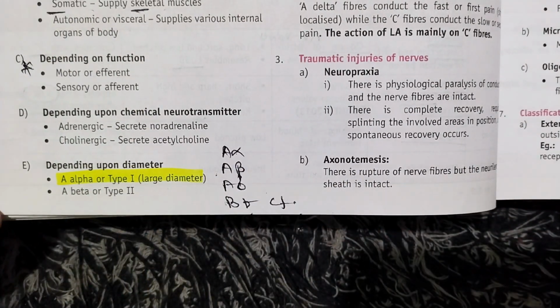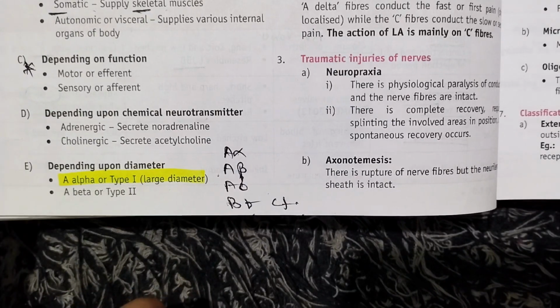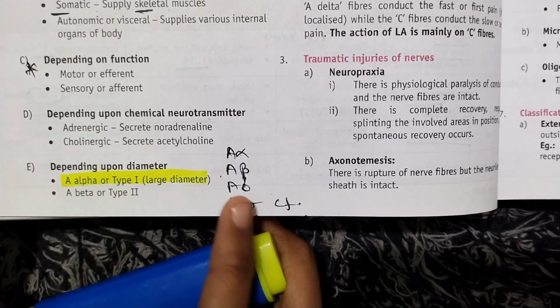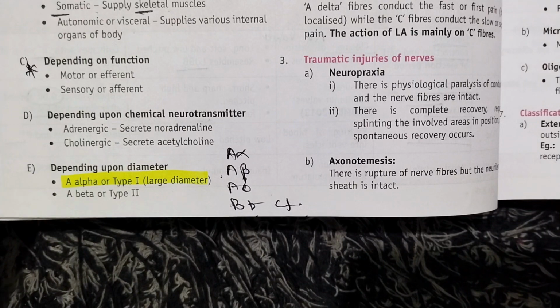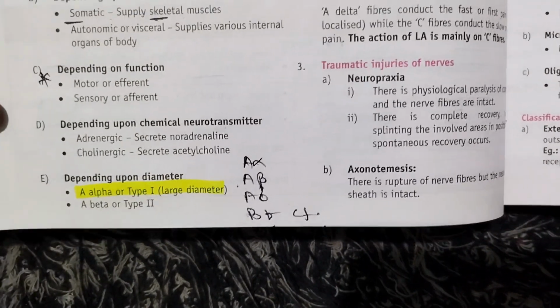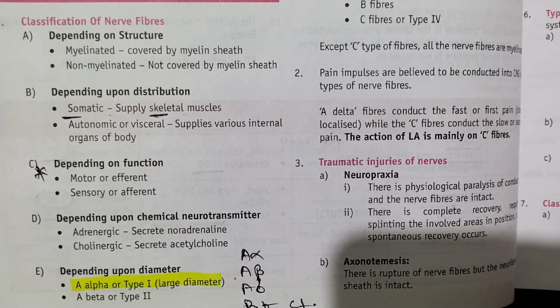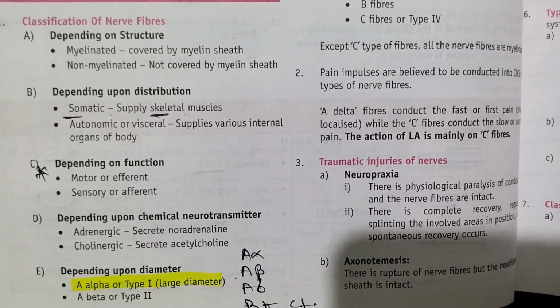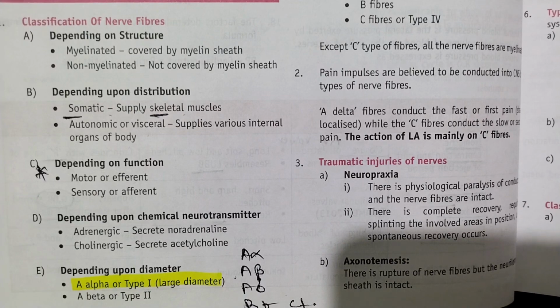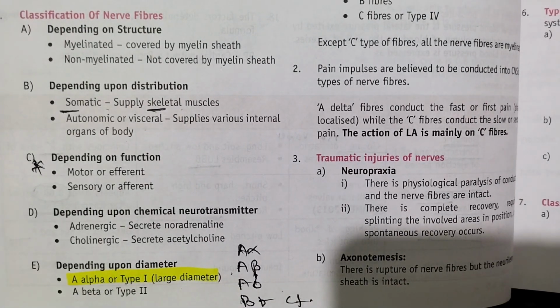So we have divided nerve fibers on 5 bases. On the basis of structure, myelinated and non-myelinated. On the basis of distribution, somatic and autonomic. On the basis of function, motor and sensory. On the basis of chemical neurotransmitter, adrenergic and cholinergic. And on the basis of their diameter, in which the largest diameter is of type 1, A alpha.